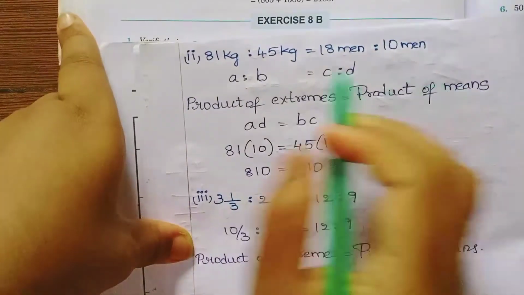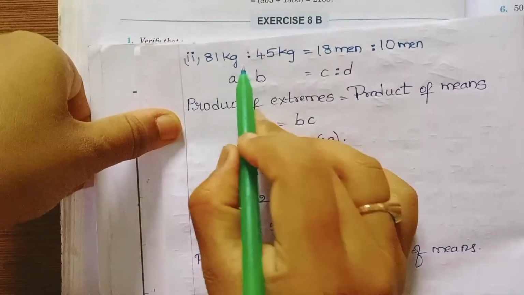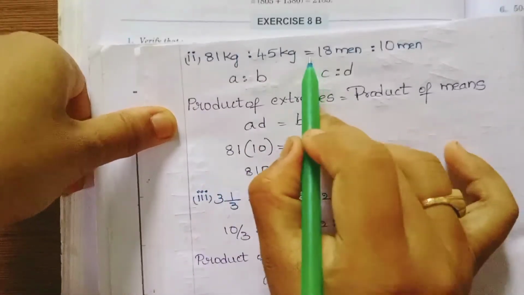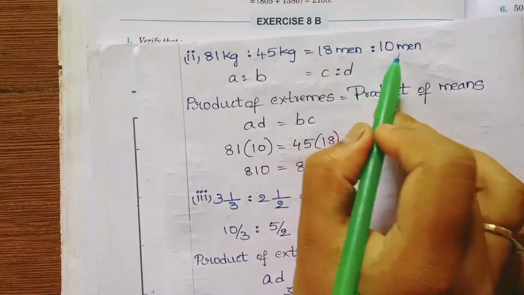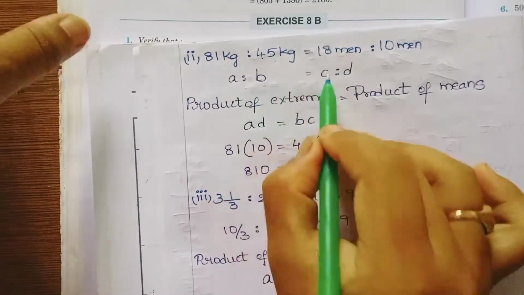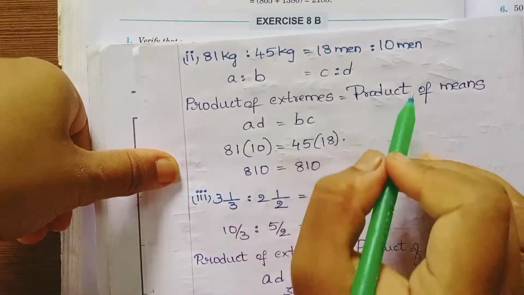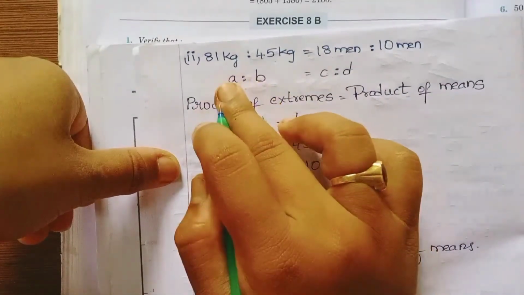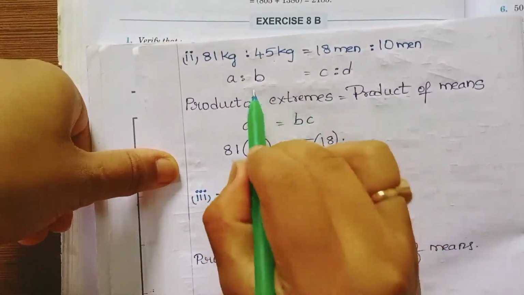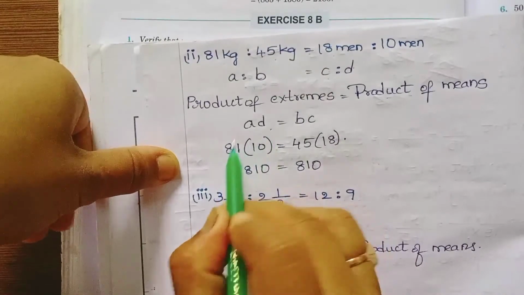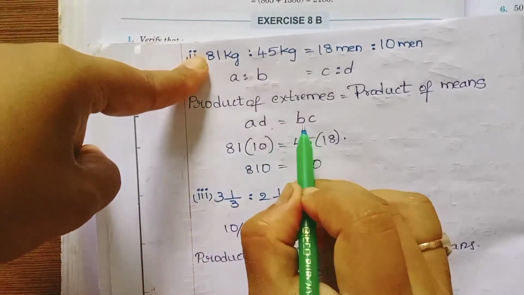Second problem, 81 kgs is to 45 kgs is as 18 men is to 10 men. అంటే A is to B, C is to D. Product of extremes is equal to product of means. Product of extremes A into D, product of means B into C. A into D into 81 into 10. B 45, C 18.